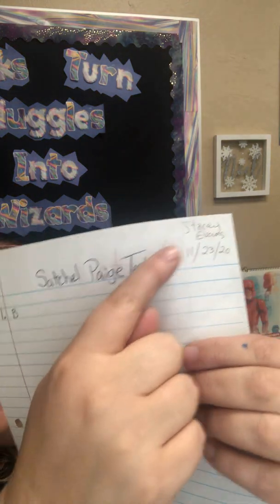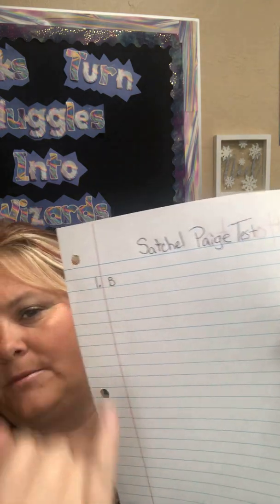What you're going to do is get you a piece of lined paper and then just put Satchel Paige test, your name and date over here, and then number your paper 1 to 17. There are 17 questions on your test, skip lines. And then when you pick your answer, so like here, this page is all about the vocabulary, so make sure you look at the vocabulary words too, which is the page before the story.